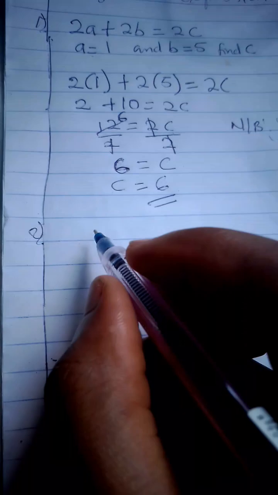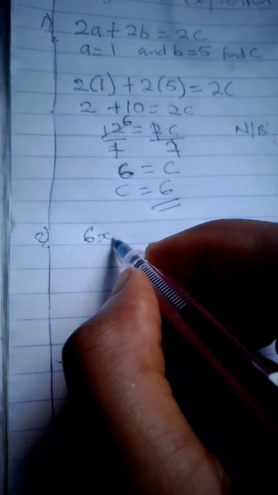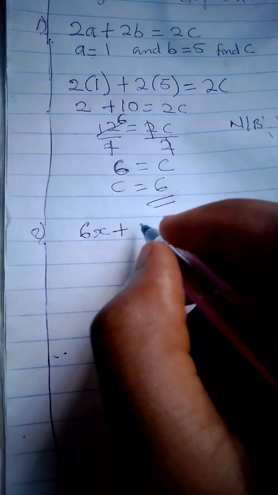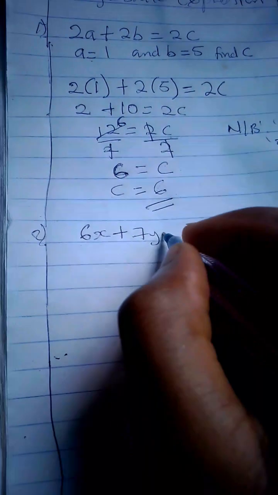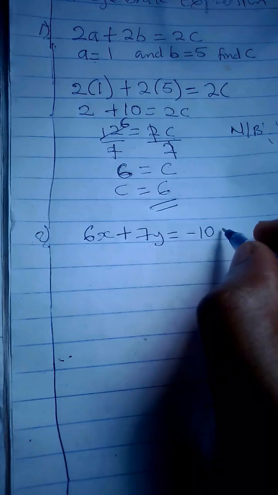Here we have 6x plus 7y is equal to minus 10z.